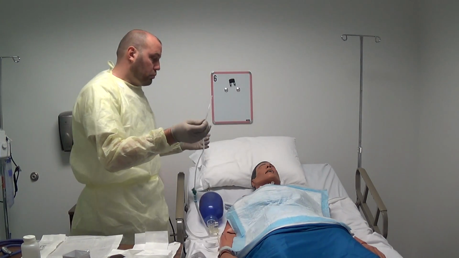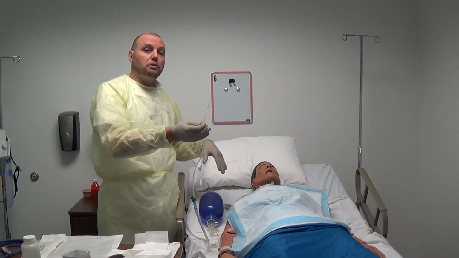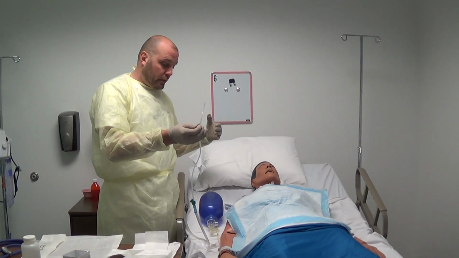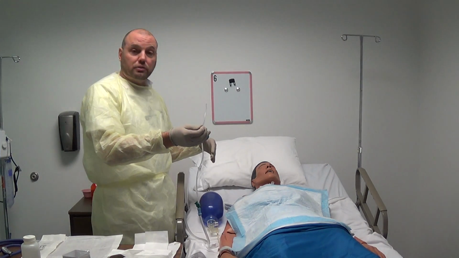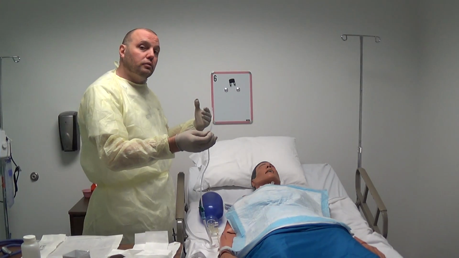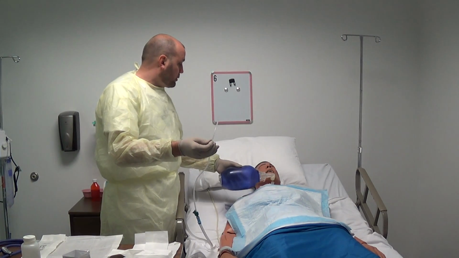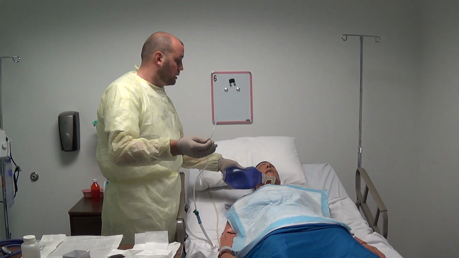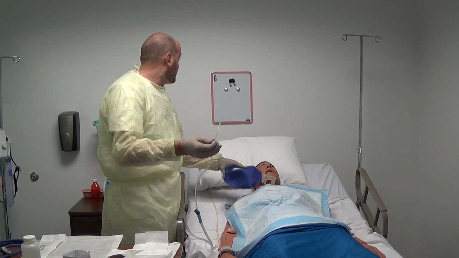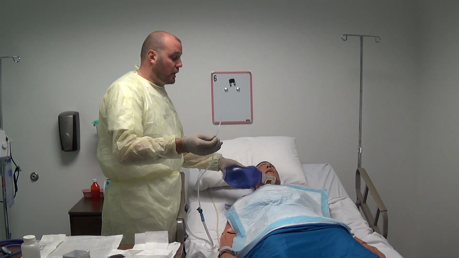Now, it's important to note that I should wait 1 minute between suctioning, and that's really to keep the patient from becoming hypoxic and giving them time to recover from a respiratory distress. Now, throughout this, though, his pulse oximetry is up to 94, floating to 95.